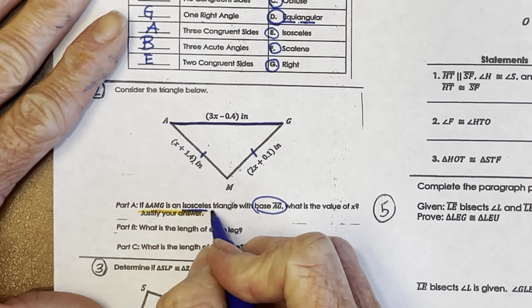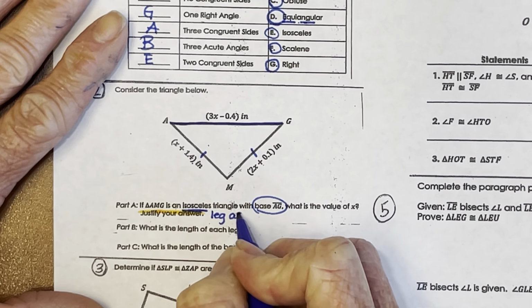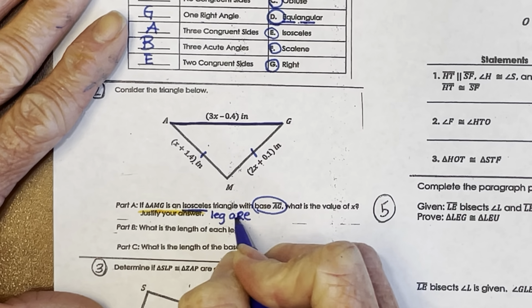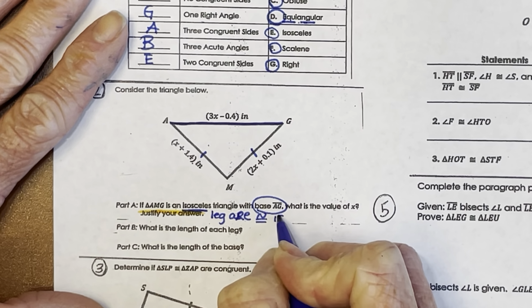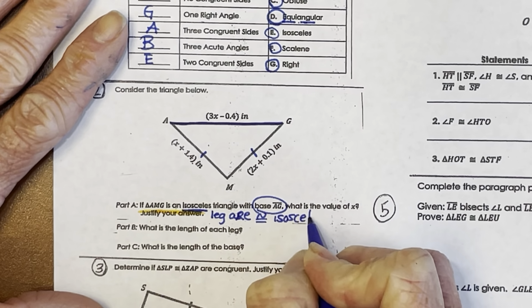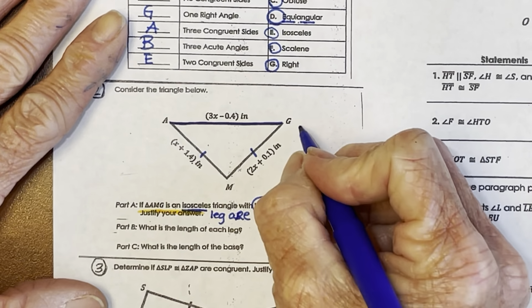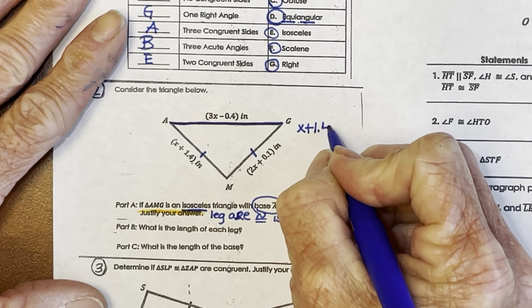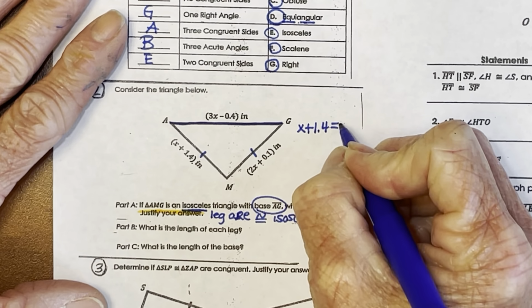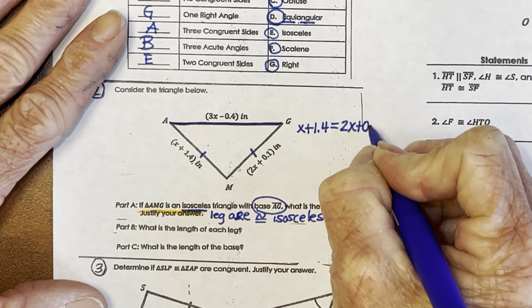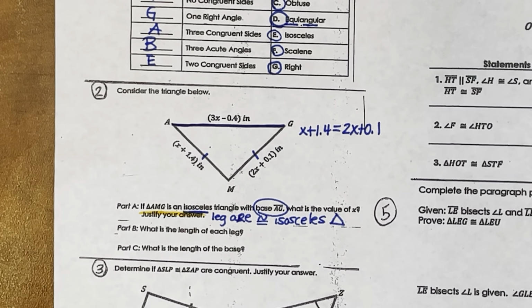Because I know that the legs are congruent in an isosceles triangle, that is going to justify my answer. It's what drives the equation I write. I know that x plus 1.4 has to equal 2x plus 0.1, and we want to solve for x.